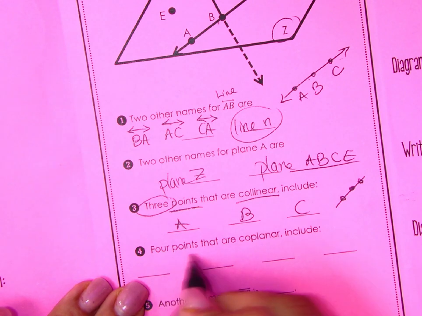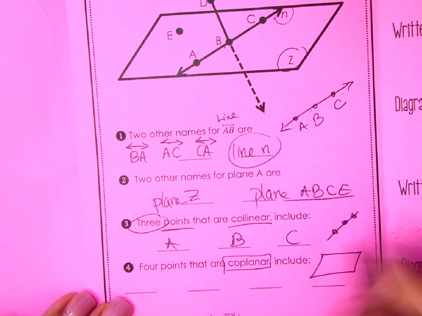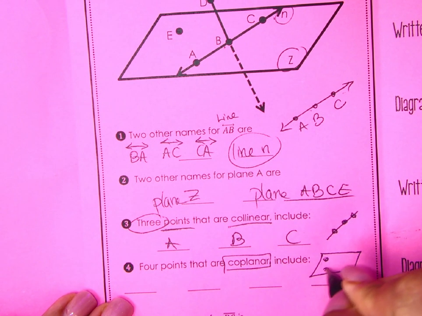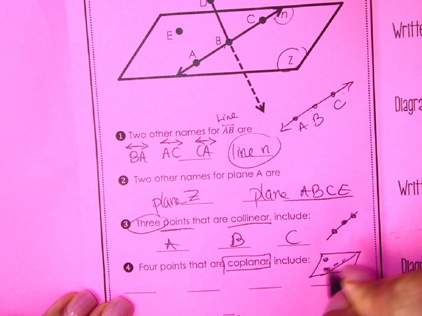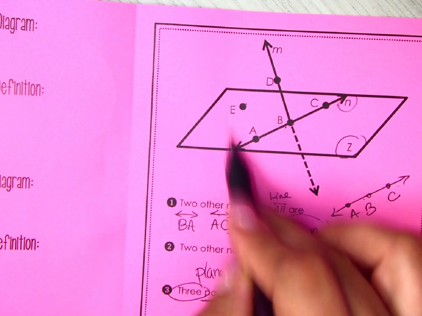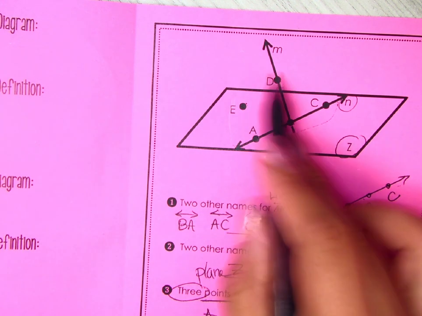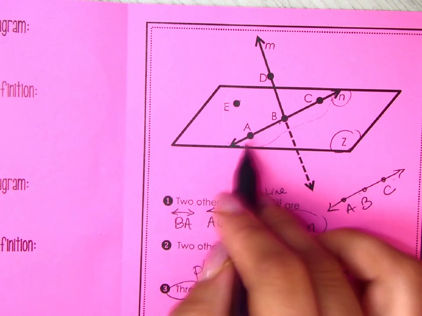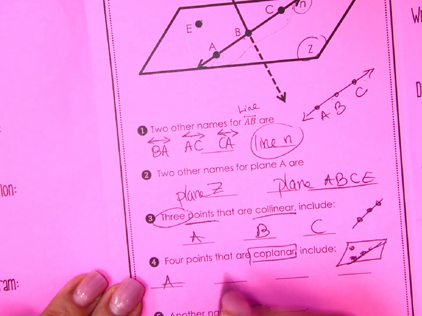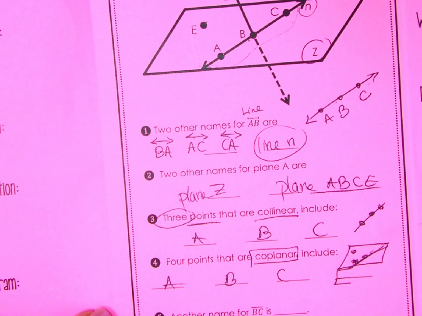This one says 4 points that are coplanar. Coplanar meaning on the same plane. So look at the plane. There's a point right here on the line. Well, 3 points right there on the line. That one, that one, that one, that one. All of those are inside the plane. That one's not. So therefore, D should not be mentioned. It's just A, B, C, and E. So coplanar and collinear just means that they have to be together.